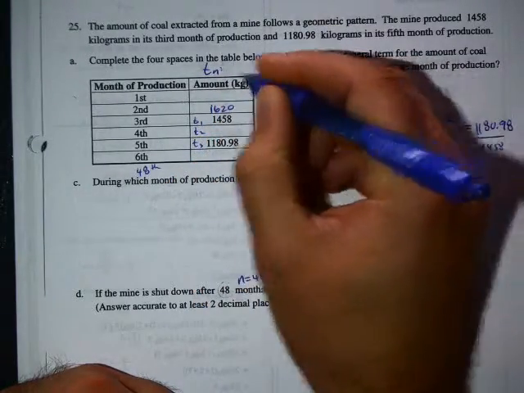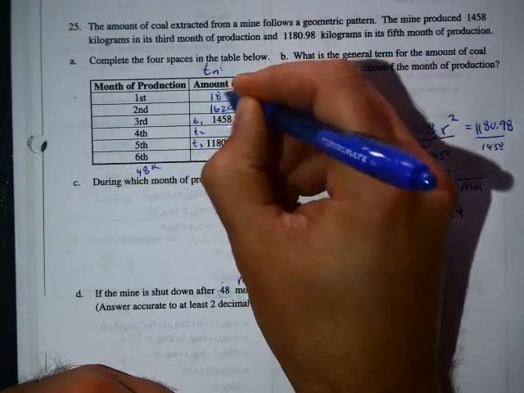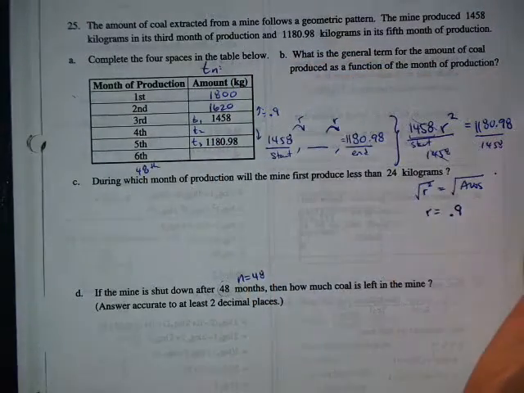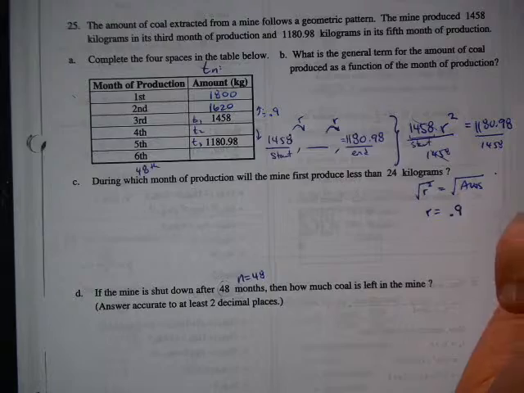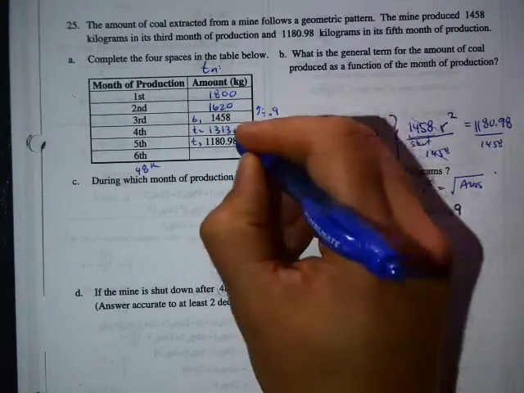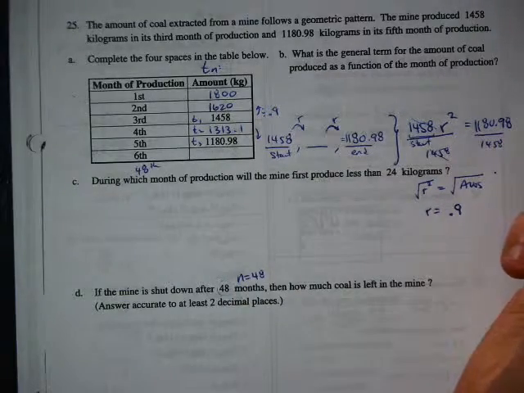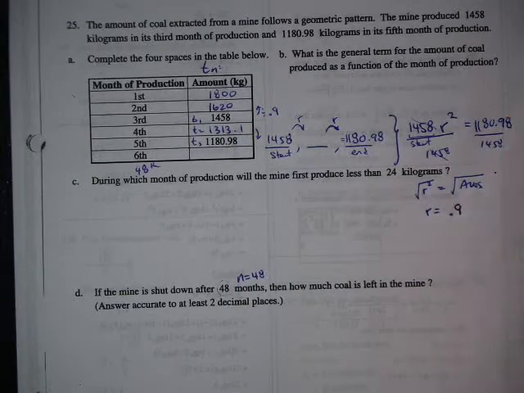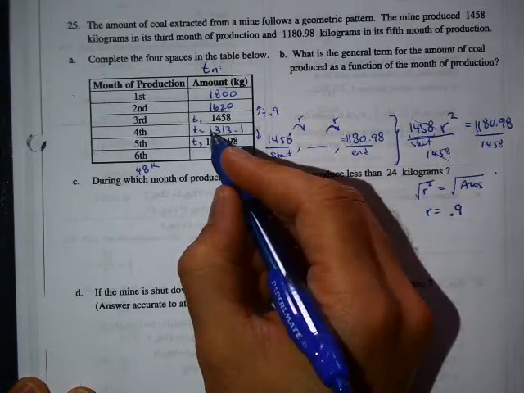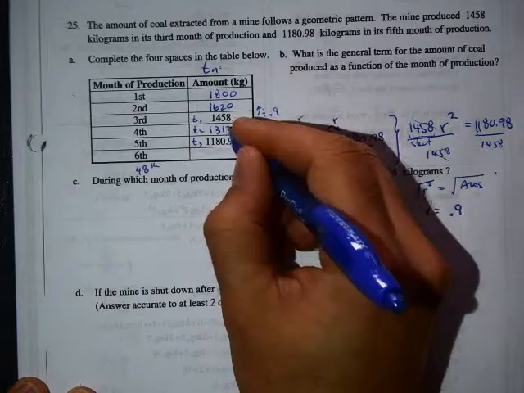Last one is 1800. And these ones behind here? 1313.1. And 1063. That's wrong. That's 1312.